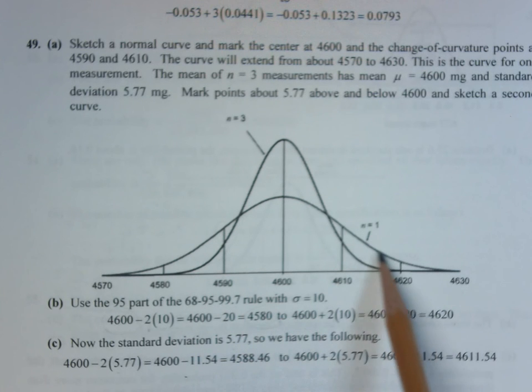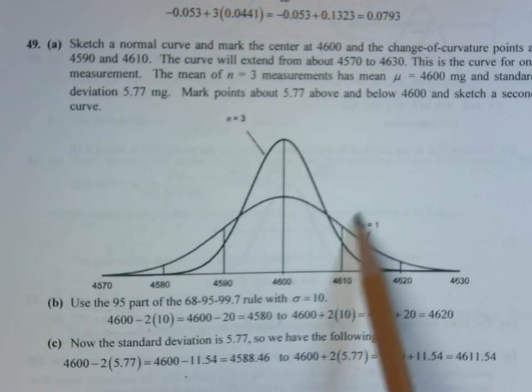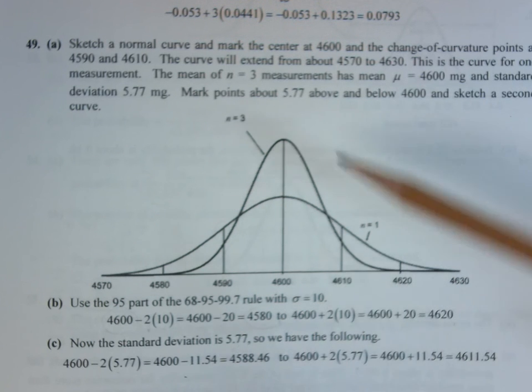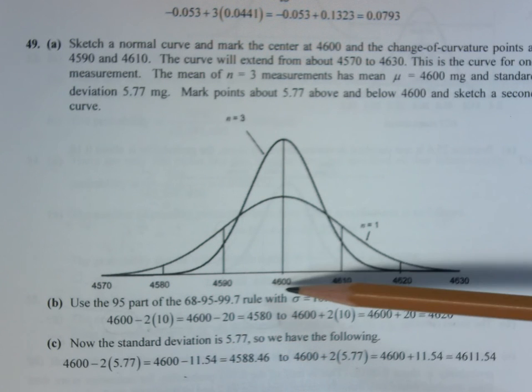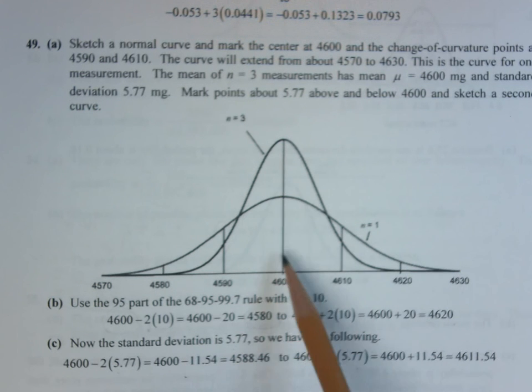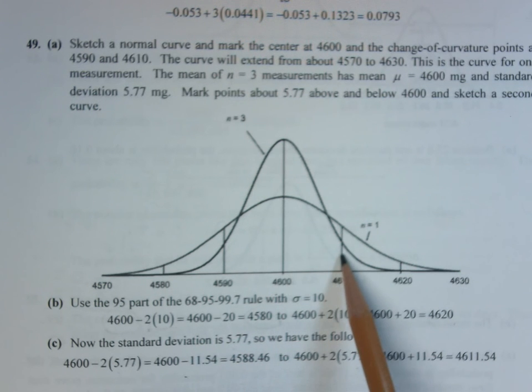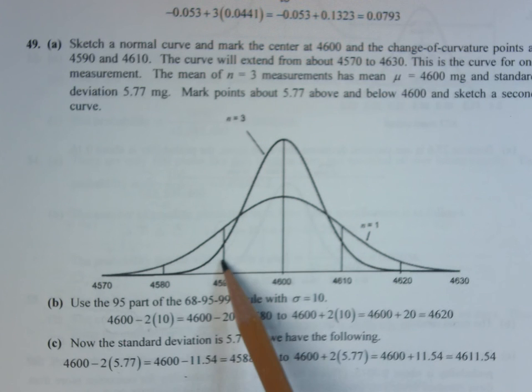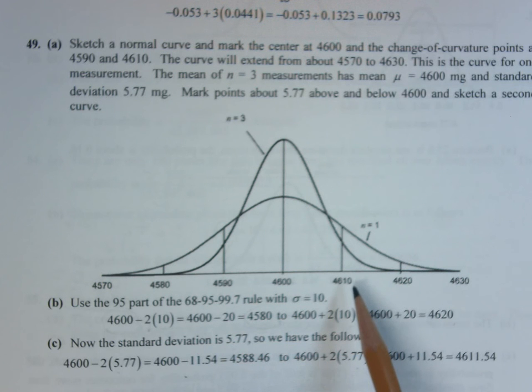Now, this curve is the one-time measurement. Again, we have a mean of 4,600. In this problem, the standard deviation is 10. So when I go one standard deviation to the right and one standard deviation to the left, I find out that my 68% would be from 4,590 to 4,610.